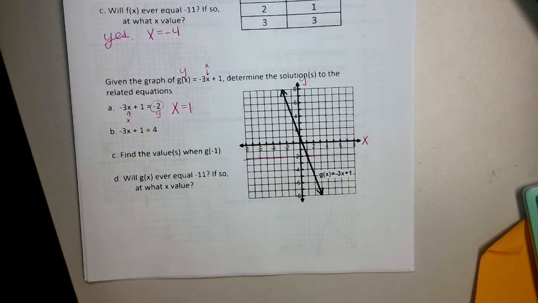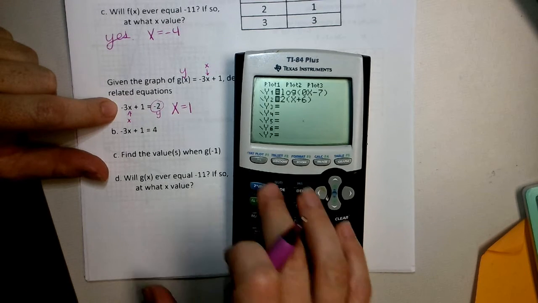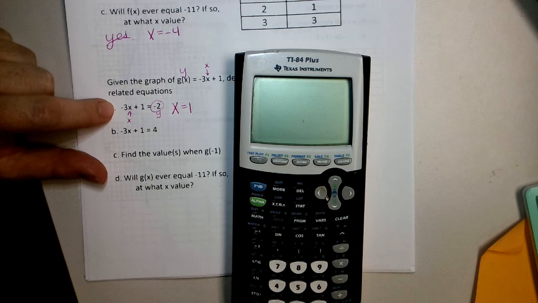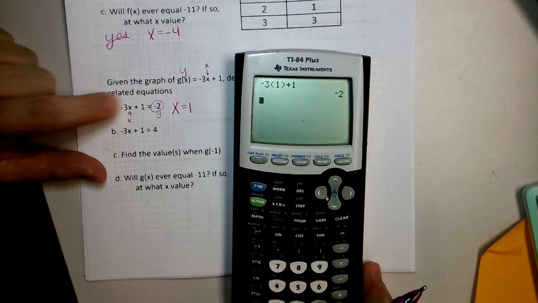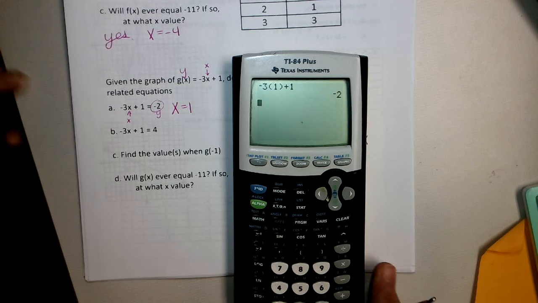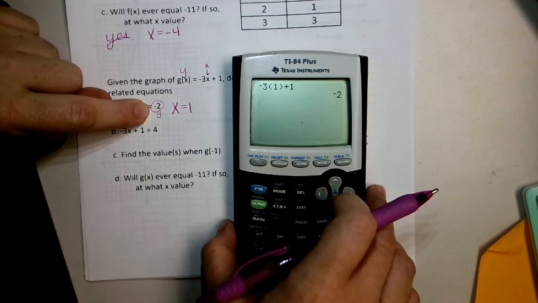Now, could we check our work here? Yes. If we plugged in 1, -3 times 1 plus 1, it should equal -2. Did it work? I got -2. Then it worked, because doesn't this equal -2? Yeah, so you can check your work.